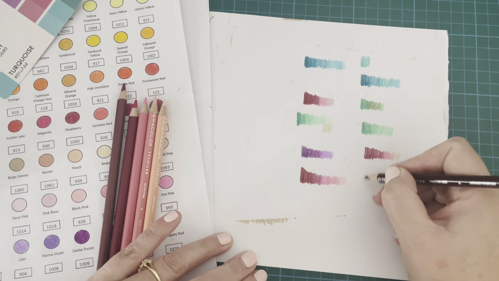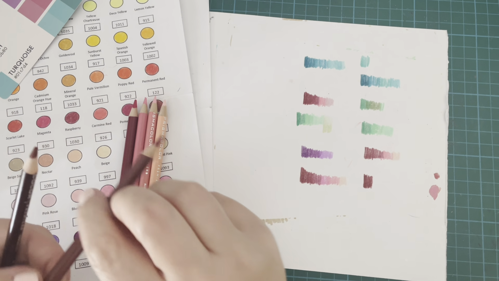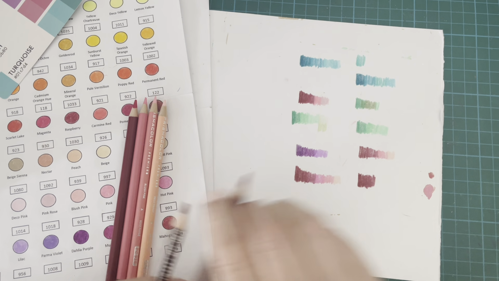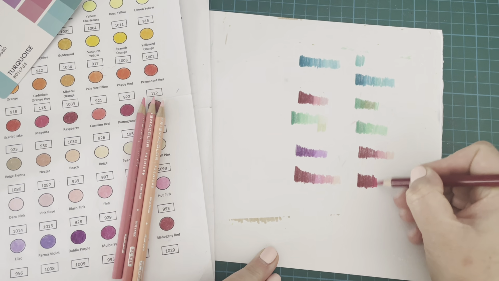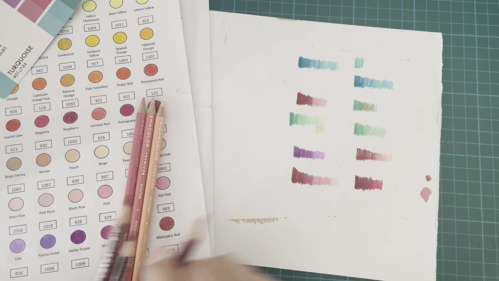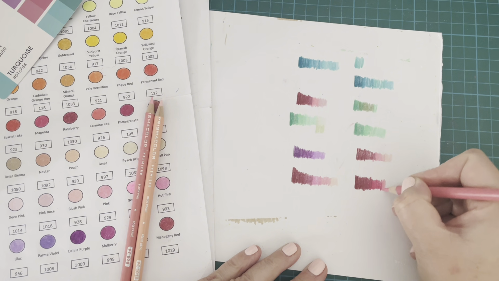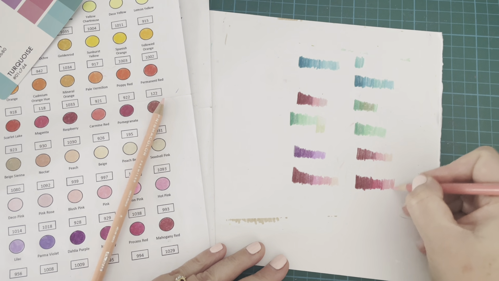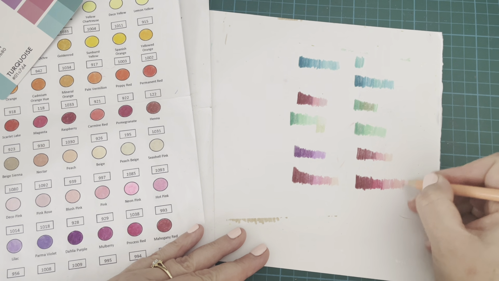So here's my Tuscan red. Here is my mahogany red. It might not work, but we'll see. Here is my magenta. Okay, that might work okay. Then I have my pink, my blush pink, and my Deco Peach. Okay, so that's quite cool.